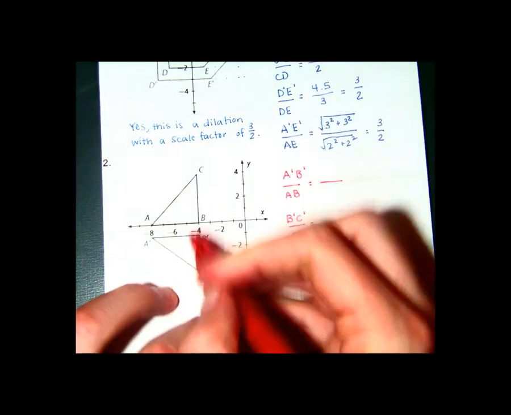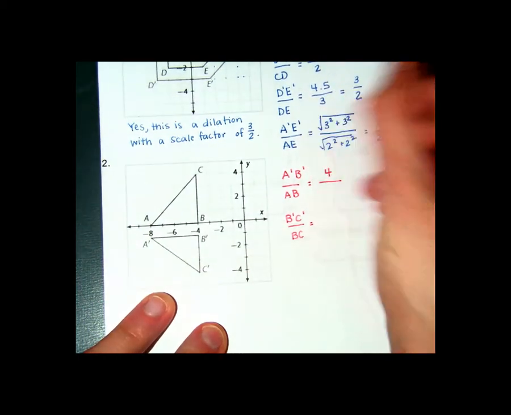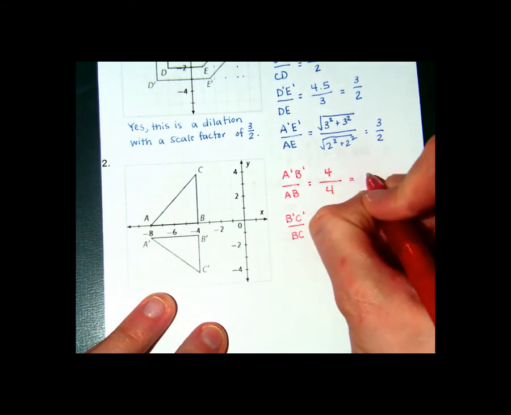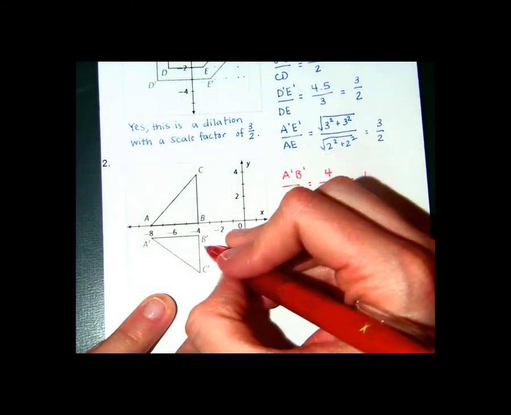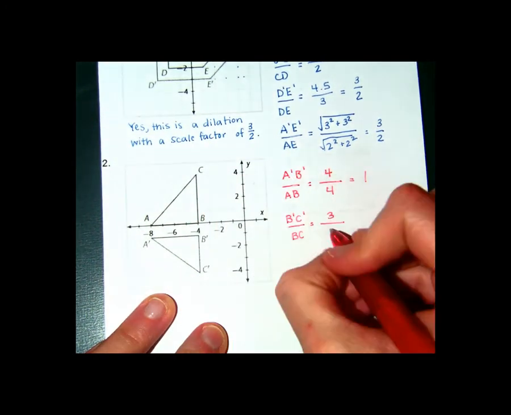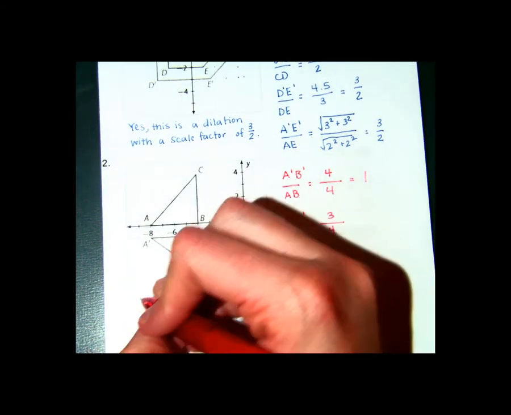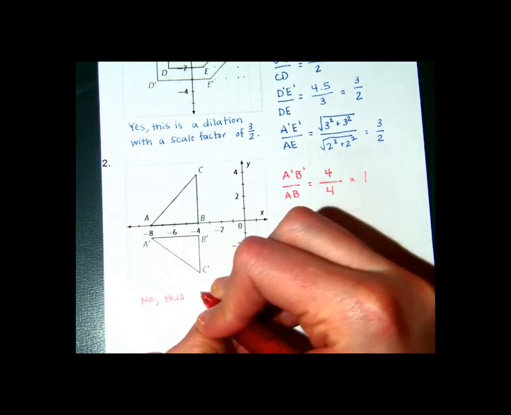So A prime B prime is 1, 2, 3, 4 units, and AB is 1, 2, 3, 4 units. So their current ratio is 1. Okay, and then B prime C prime, 1, 2, 3 units, 1, 2, 3, 4 units. These do not match. So no, this is not a dilation.